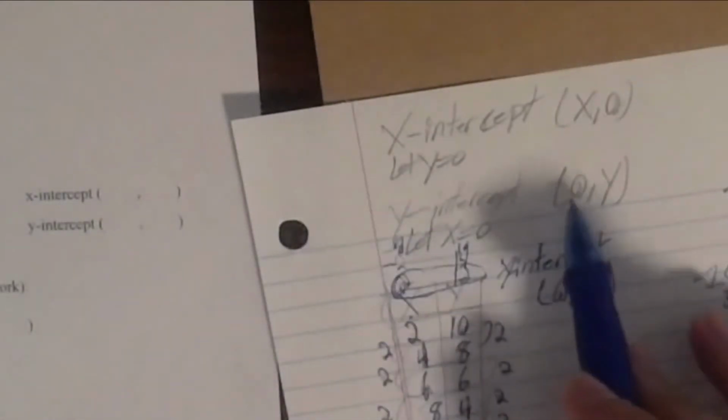When x is equal to 0, we found our y-intercept because our y-intercept is 0, comma y. So we need to find the pattern of this graph. Okay, we're going down by 1, and right here we went down by 2. Whoa, well, that's something there. Over here, we went down by 2. So there's something going on right here.